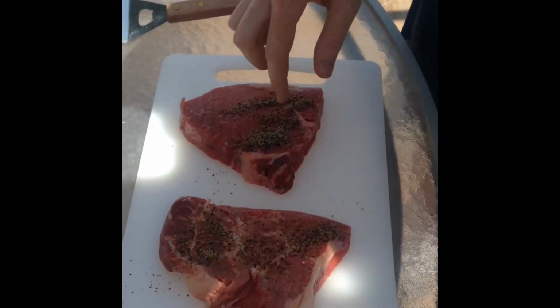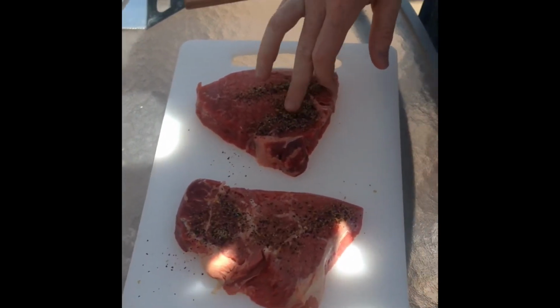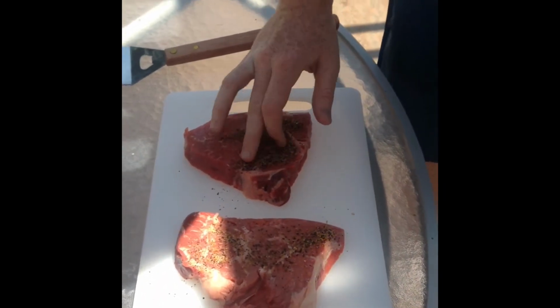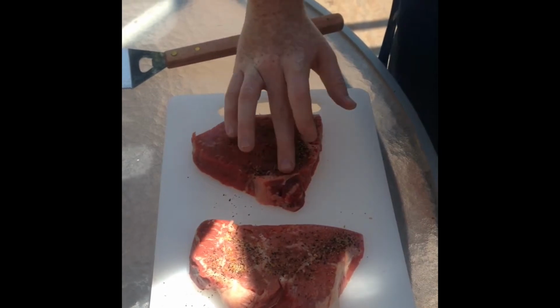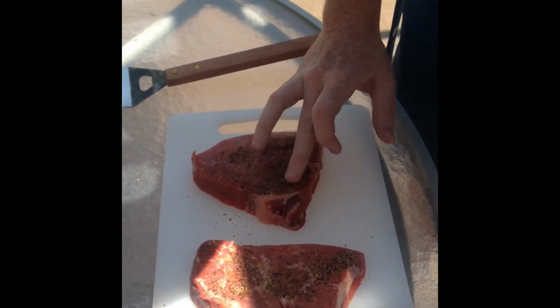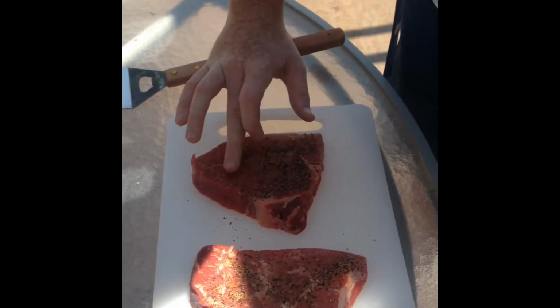This creates a heterogeneous mixture on the surface of the steak, as you can see by the seasoning being separate from the steak.